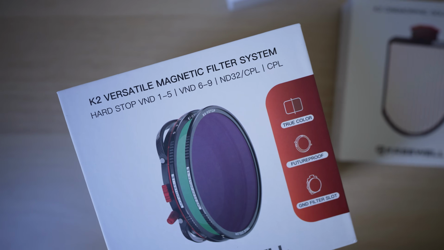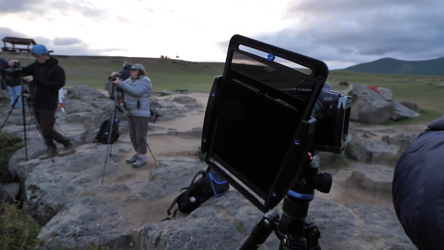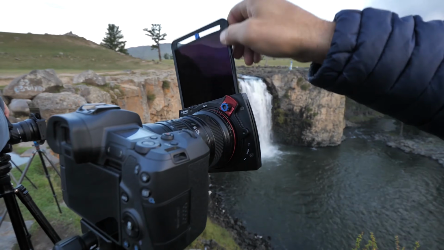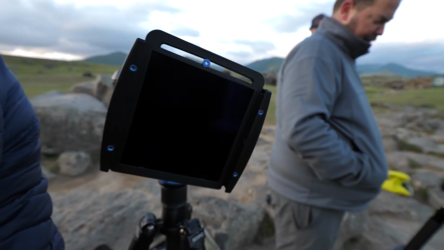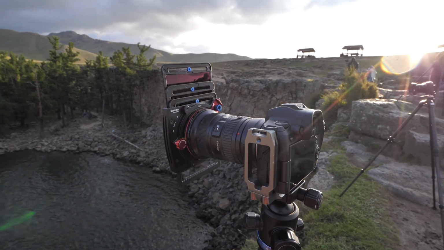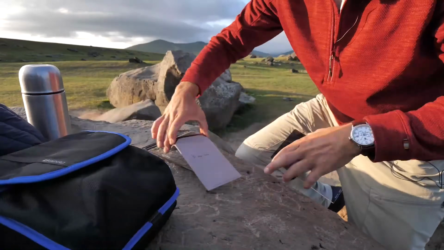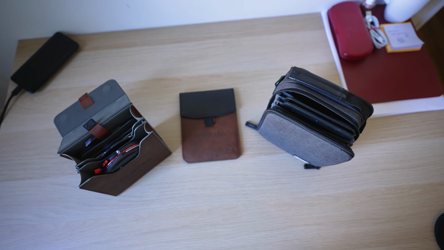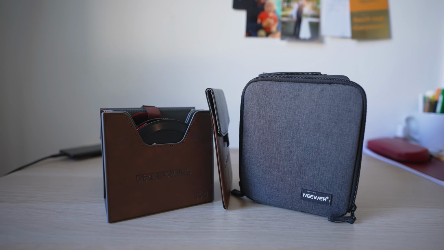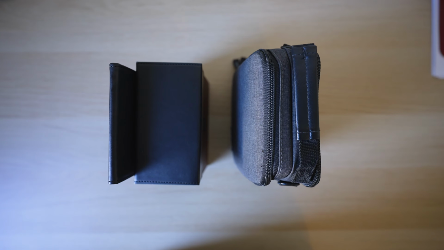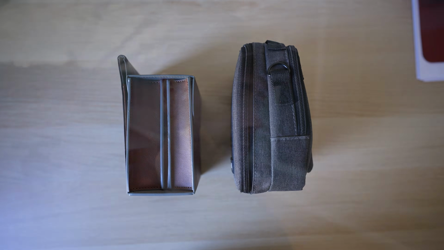All right, I want to take a moment to talk about the actual filter because the K2 is probably why you're watching this video. I've been using Benro filters for a very long time, probably since 2017. And before that, I was using Lee filters. So your classic kind of landscape photography, 150 by 100mm glass filters. They are bloody expensive. And the setup that I've got right now with Benro is pretty good. That's why I've been using it for 6 years, and it's very compact.